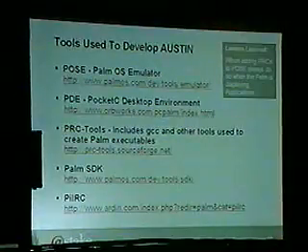So tools to develop Austin, we talked about the emulator, Pocket C desktop environment. PLC tools is what includes all the GCC tools. PLC tools has GCC and a bunch of other tools to create Palm executables, all free, Palm SDK, and then the pilot resource compiler is used to compile those little resource files that describe GUIs.